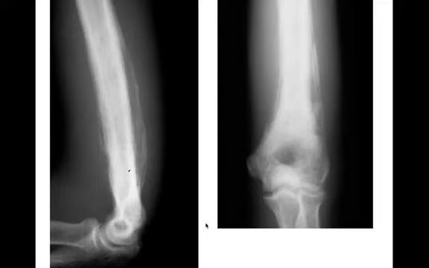All right, two radiographs of the elbow. We see this laminated periosteal reaction. We saw this one earlier when we were talking about laminated periosteal reaction. This is just the other view. So this was a lymphoma, in this case infiltrating the bone, causing this aggressive laminated periosteal reaction in this case.